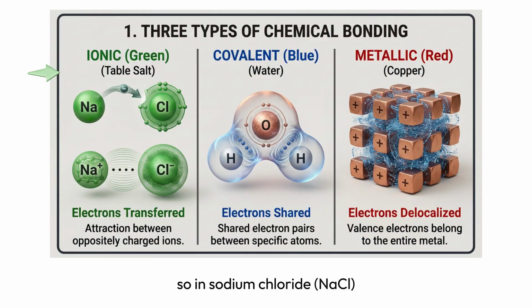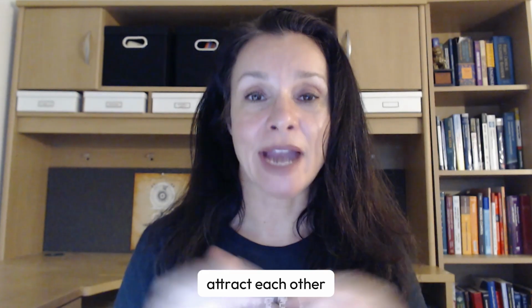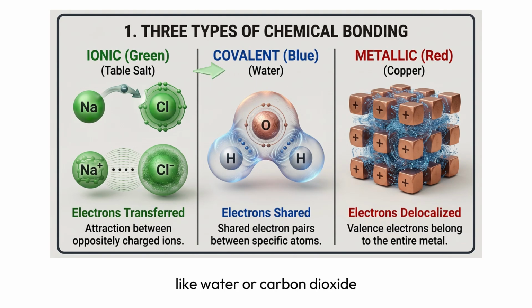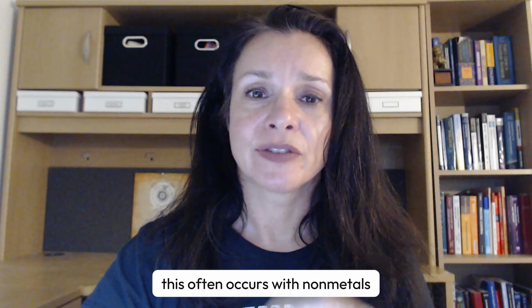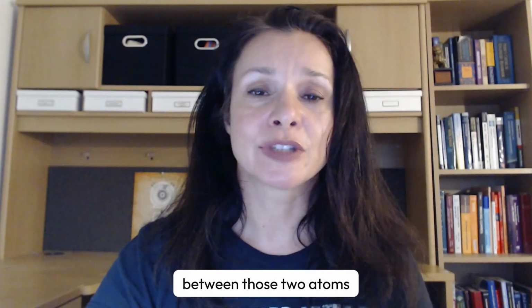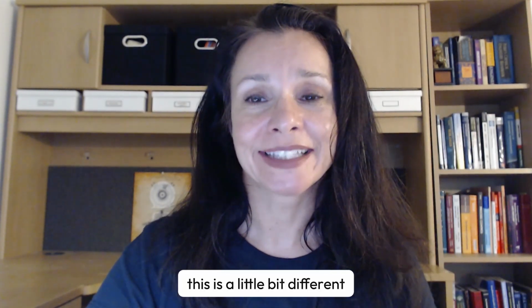So in sodium chloride, sodium gives the electron to chlorine, both become ions, and the positive and negative ions attract each other. So they're strongly bonded. In covalent bonding, like water or carbon dioxide, electrons are actually shared between specific pairs of atoms. This often occurs with nonmetals, and the bond is localized between those two atoms. In metallic bonding, this is a little bit different.